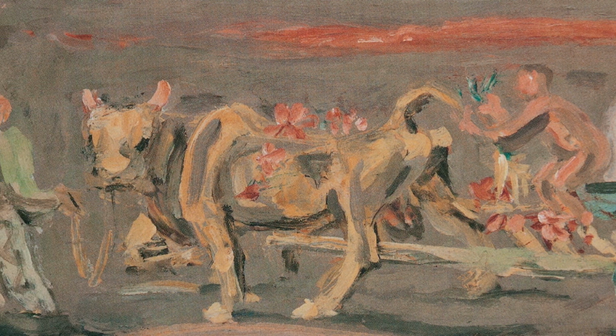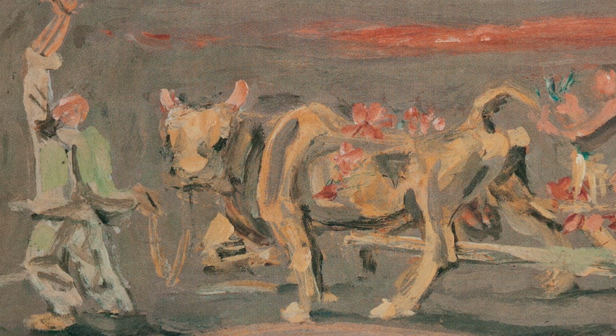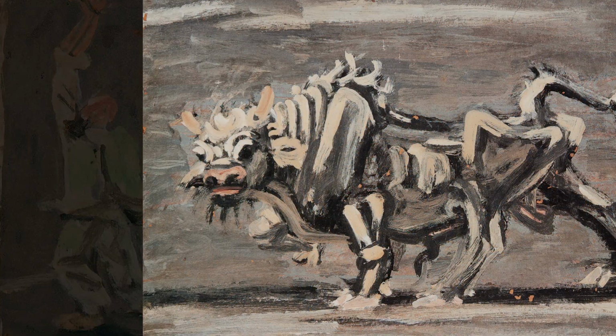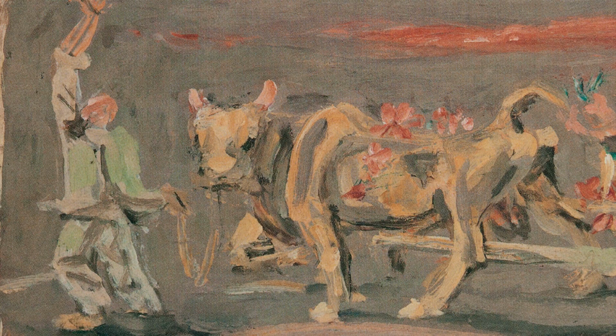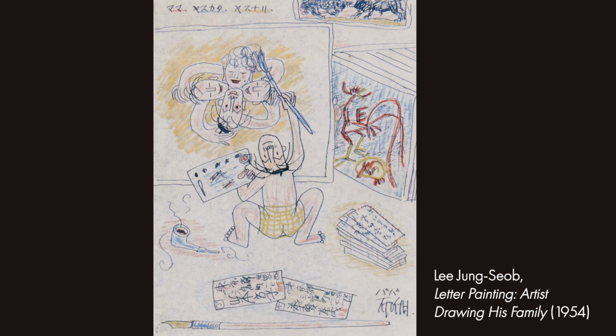Interestingly, the bull pulling the cart strikes the same pose as the animal in White Bull. Like the white bull, is it furious and ready to fight, or is it a happy, complacent bull? Even as he pretended, through his many letters and paintings to his family, to be the hopeful, happy father, in reality, Yi's life was filled with pain and difficulty.